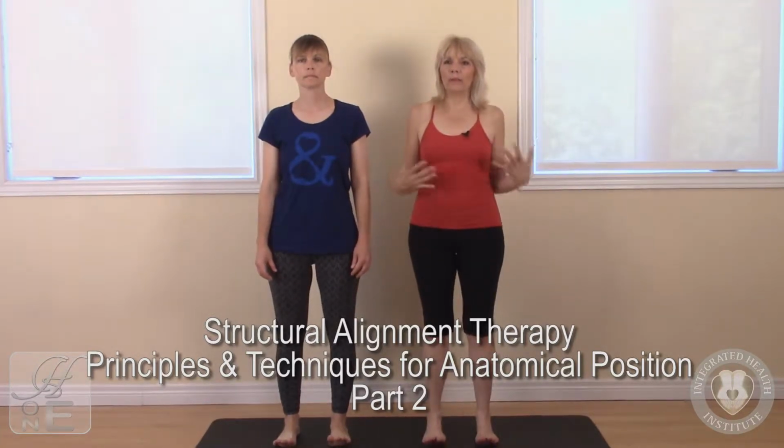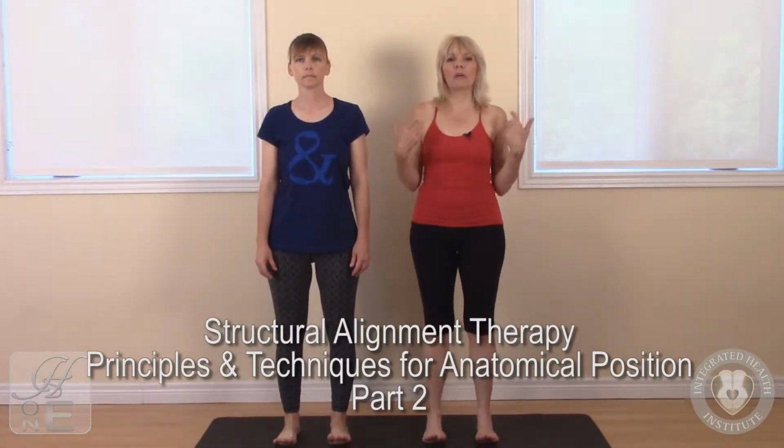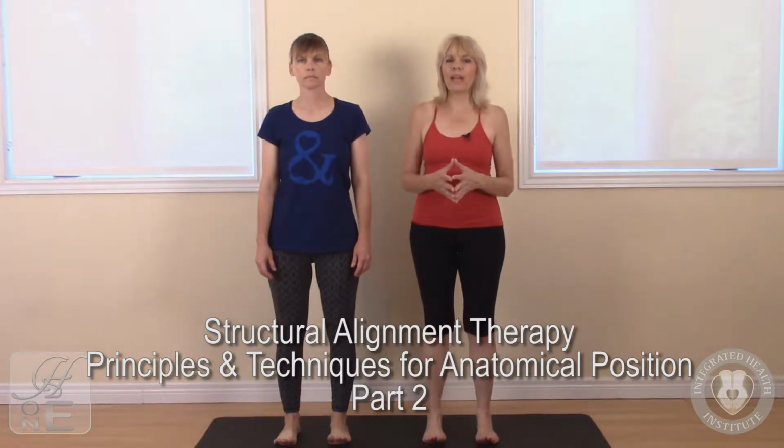Okay, so ankle loop is established. Let's talk about the shin loop. And just as a side note, "loops" is just a word that John gave them.